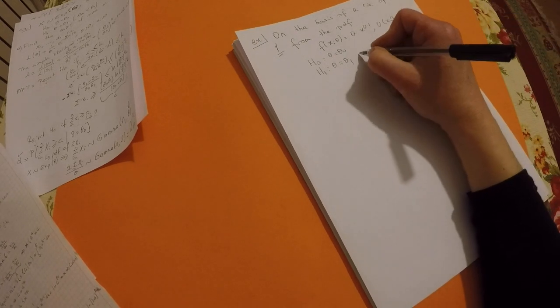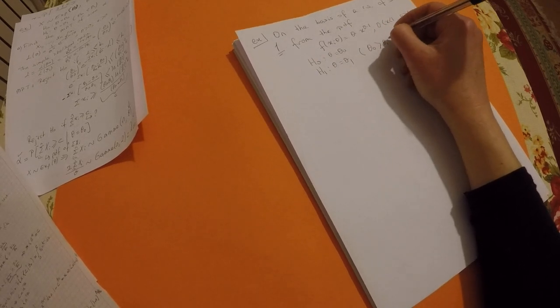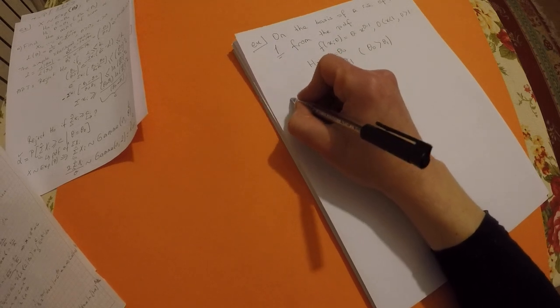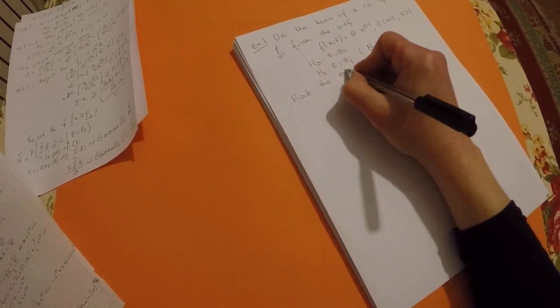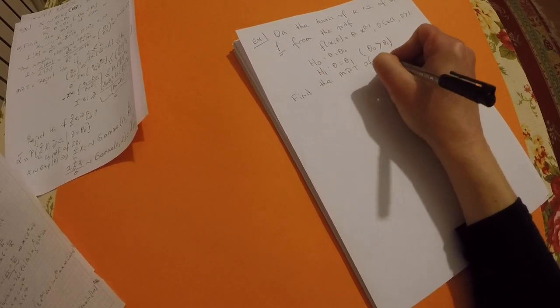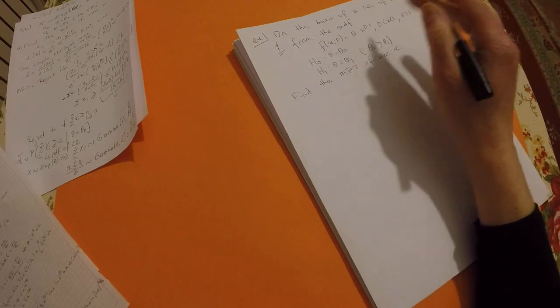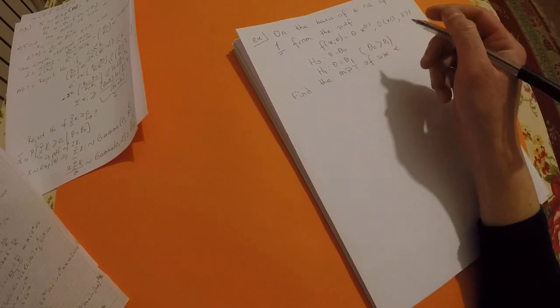Okay, so here we assume that this time, let's say, theta 0 is greater than theta 1. So this is given to us, so we already know the values. And then find the most powerful test of size alpha. Okay, so we don't have a random sample of size n, so we have just one single random variable.